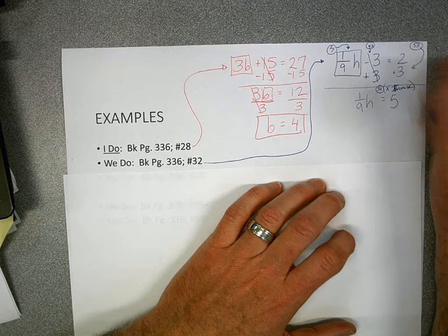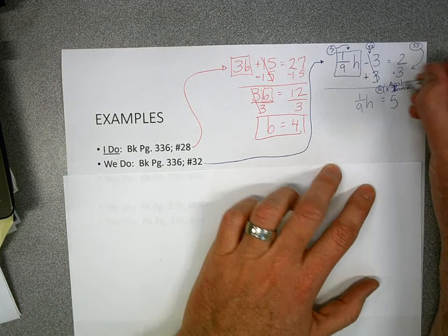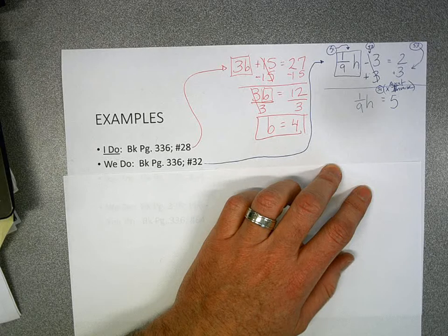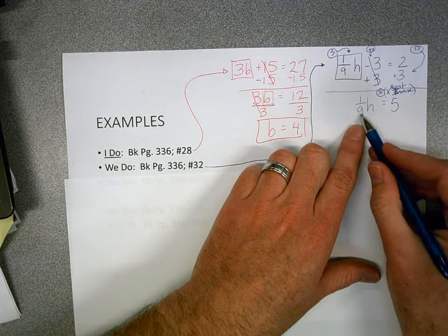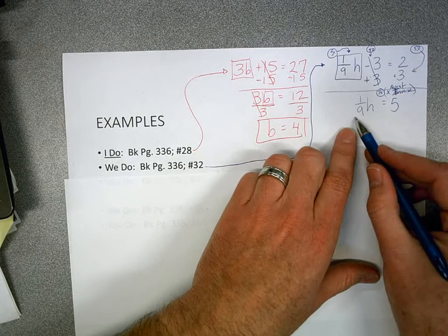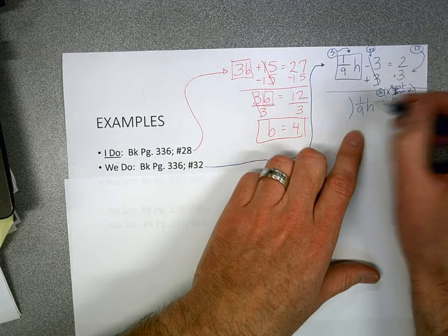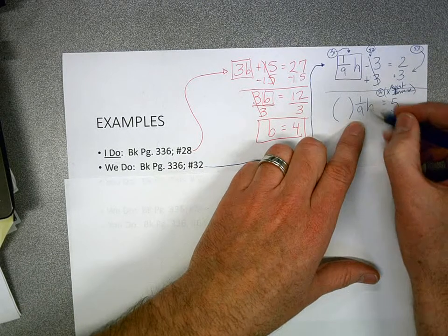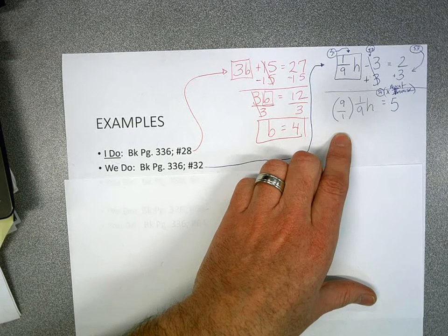Okay, so you're going to repeat. I guess you could write the word repeat here, but repeat with the multiplicative inverse. So in this case, at this point, it's just like last Friday's homework. So we have 1/9 times h equals 5. And again, we could divide by 1/9 off of each side, but let's save ourselves some time, right? Instead of dividing by 1/9, we're going to multiply by its reciprocal, 9/1.